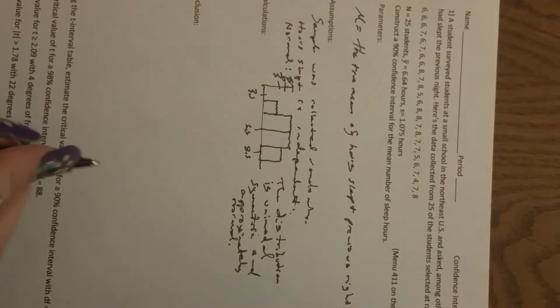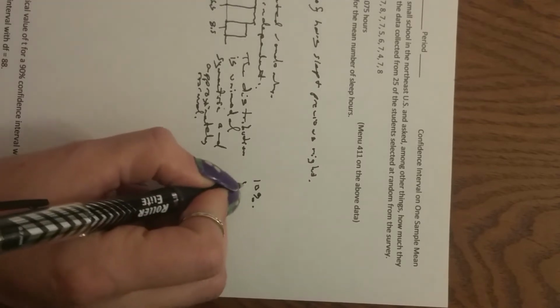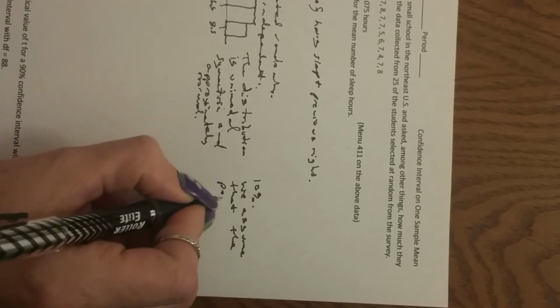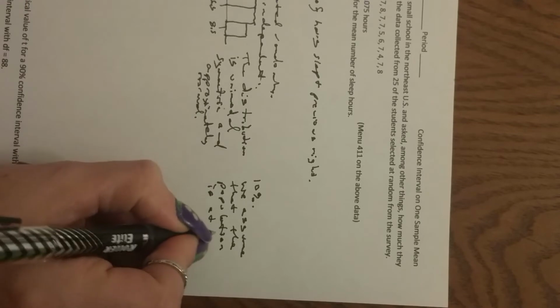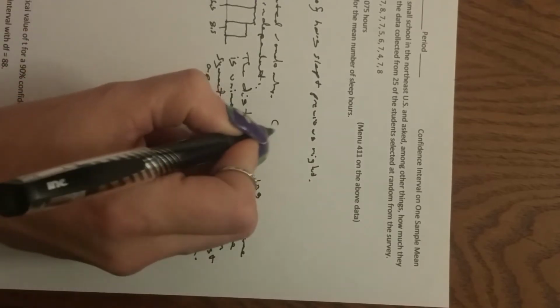Then I have my 10% rule. Let's see if I can squish my paper over a bit. Let me put 10% rule. So 10%, we assume that the population is at least, let's see, our sample was 25 times 10 is 250 people. Conditions have been met.